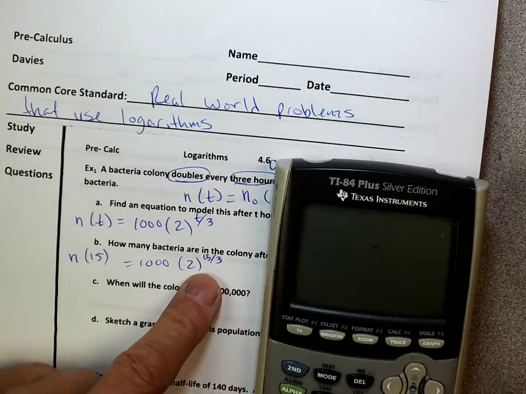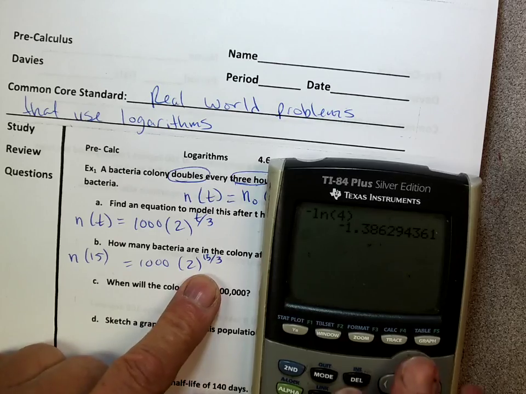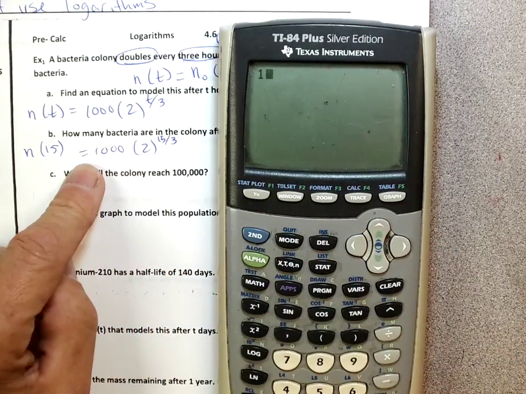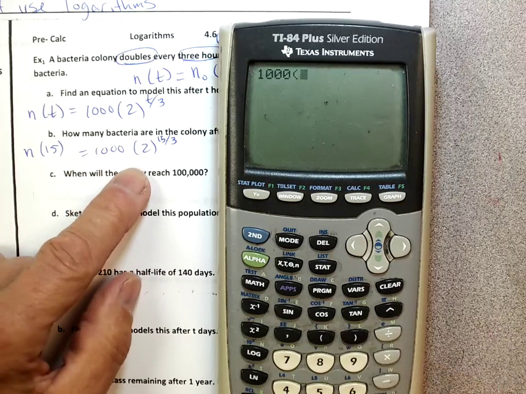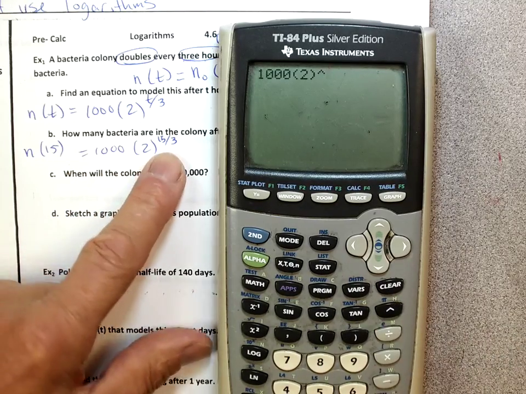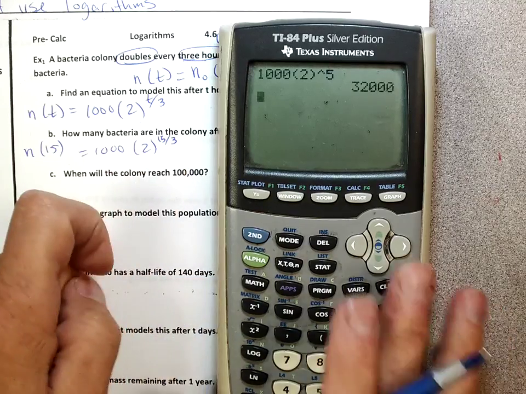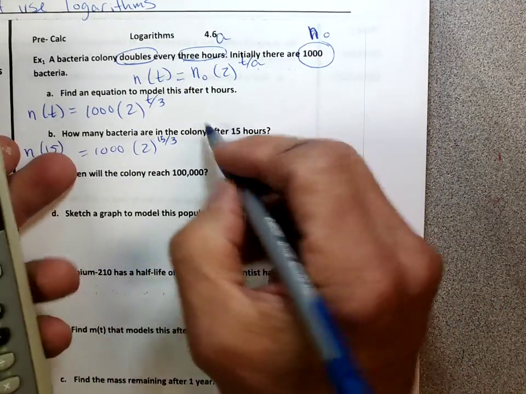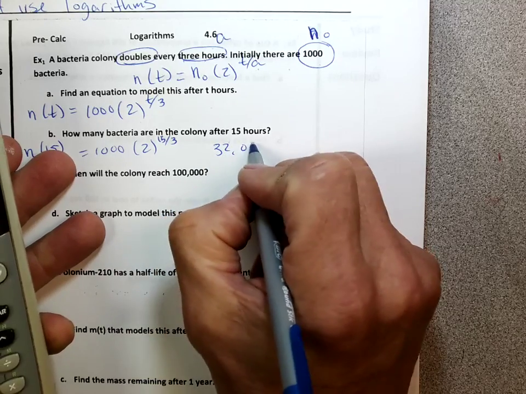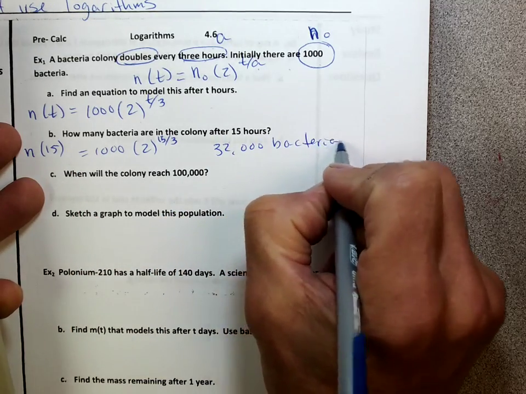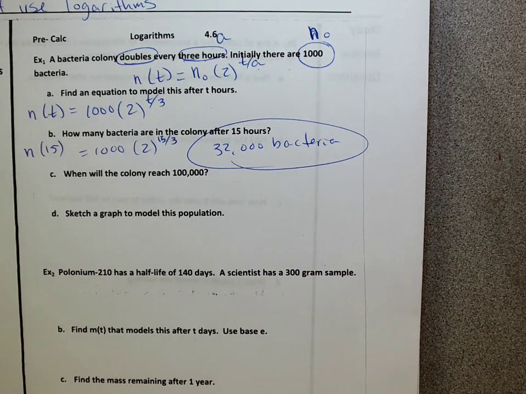I'll probably change that to 5 just to make it easier to put in. So 1,000 times 2 to the power of 5, and I end up with exactly 32,000. So I get 32,000 bacteria. Not hard, as long as you just use the right formula.